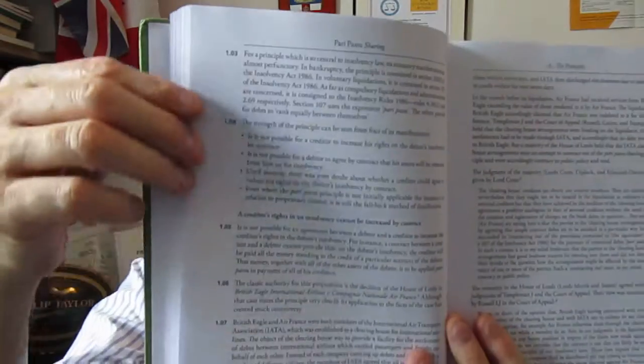With a little sub-index at the front, we start off straight away with the pari passu sharing principle right at the beginning. And as I say, you have a nice index. Then you have the actual lettering for the parts, and then you do have the actual paragraph numbering. So you should be able to find things pretty quickly. And there's a lot of reference to case law throughout. Very helpful indeed. I found this book very useful.